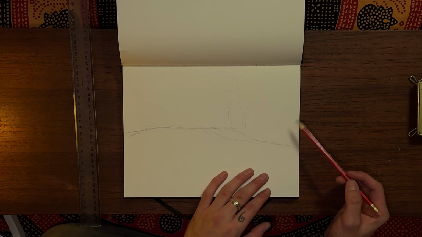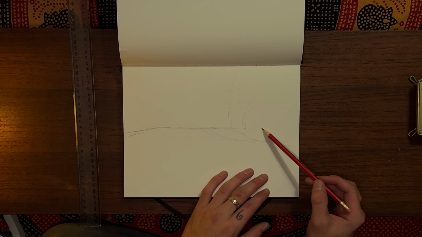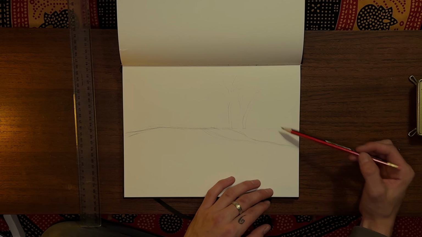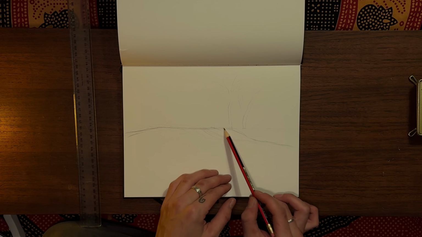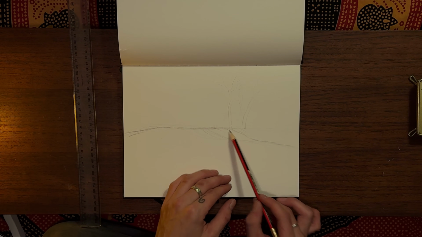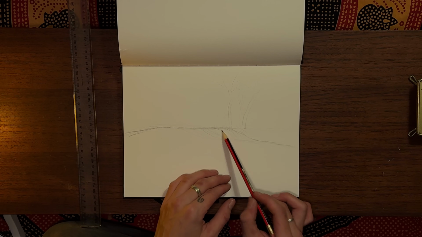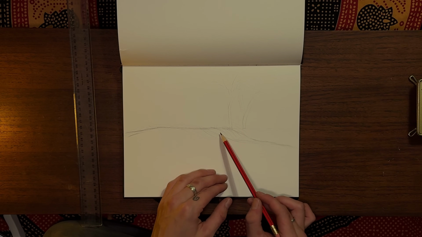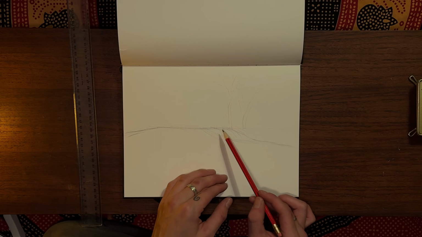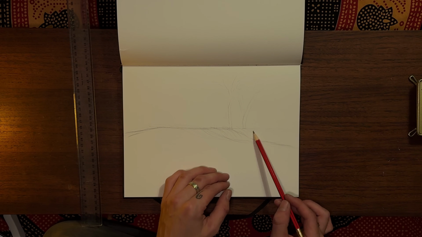There we go, yeah. Now we'll have the other trees up back here. It's a bit more like that, with the garden bed sitting there. Alright.